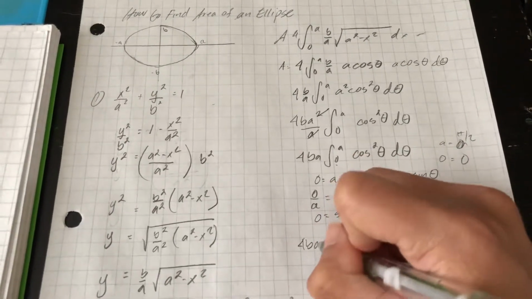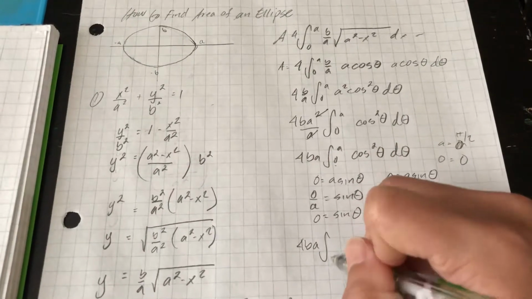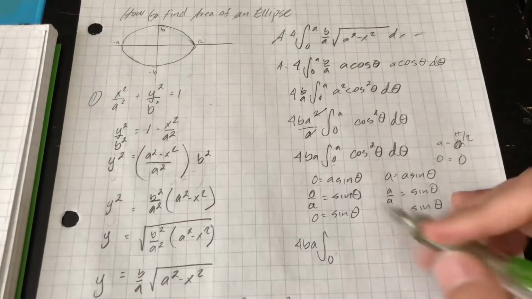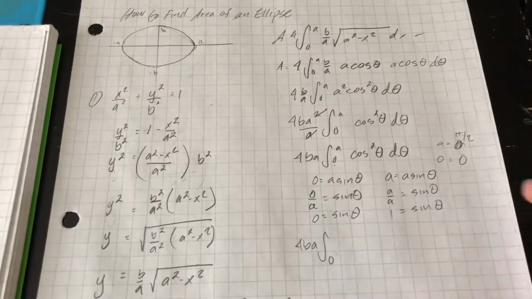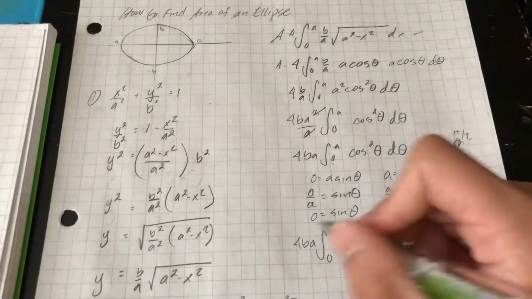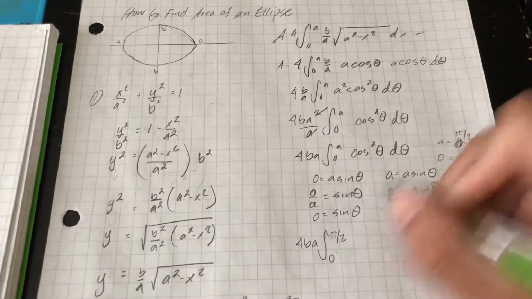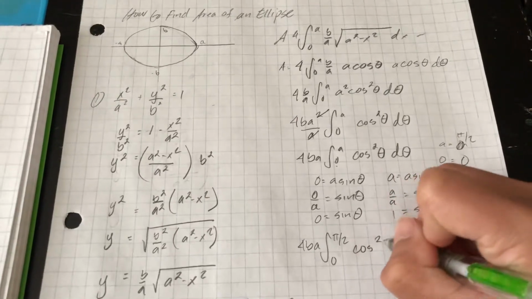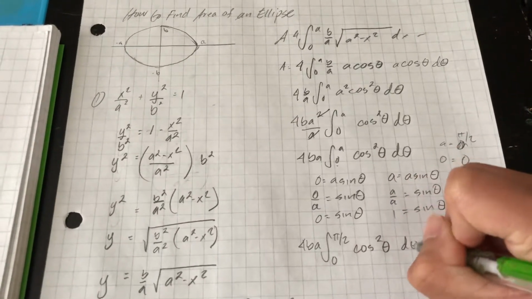So now we're gonna have 4ba, and we're gonna switch out the limits: the 0 is gonna stay 0, the a is gonna turn to pi over 2, cosine squared theta d theta.